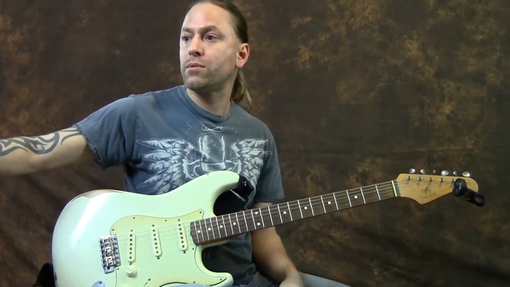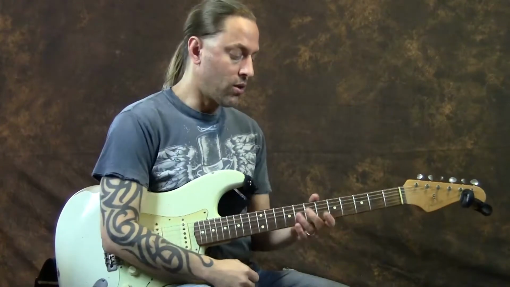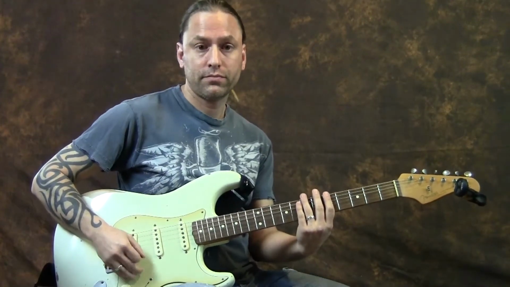So let me play you this, and let me show you what I mean by that rhythm pyramid or rhythm tree. Okay? So I'm going to just play this pentatonic scale over the top of that progression. So I'm going to play quarter notes.